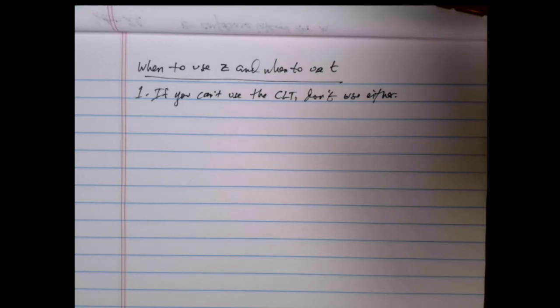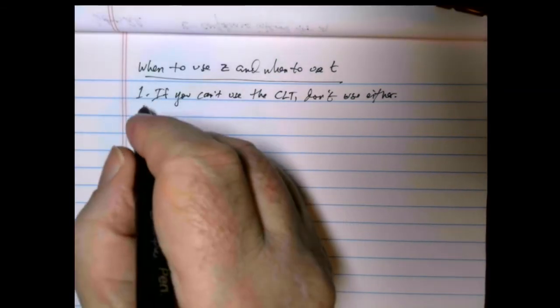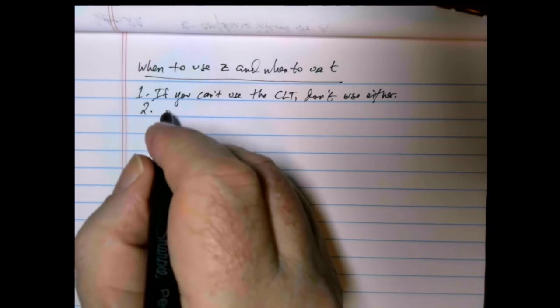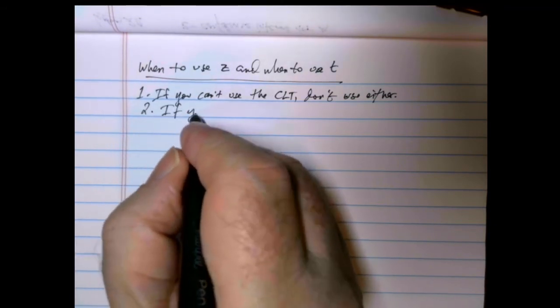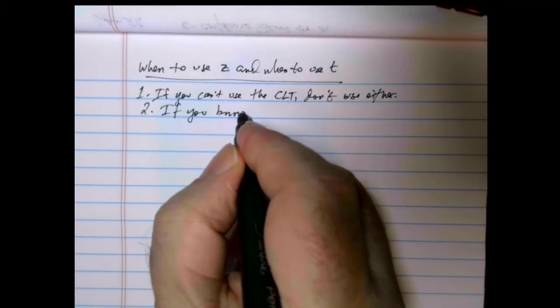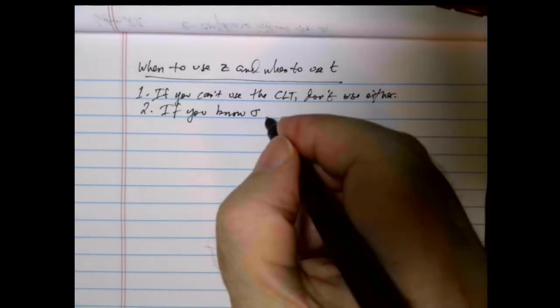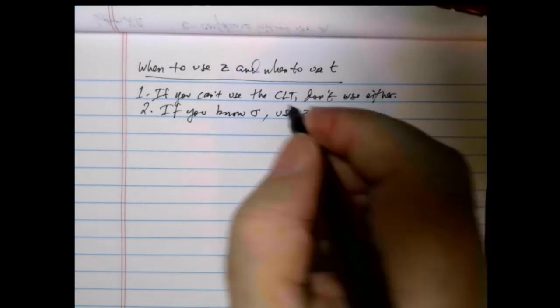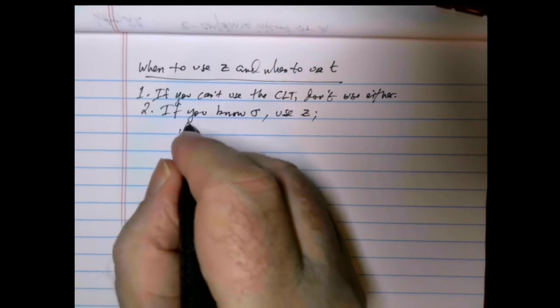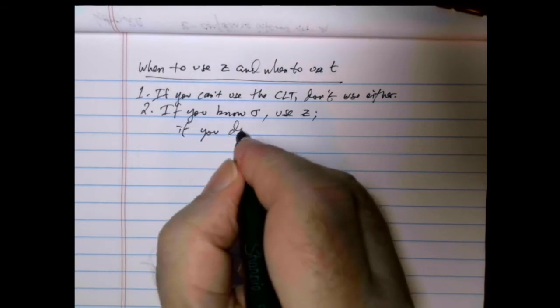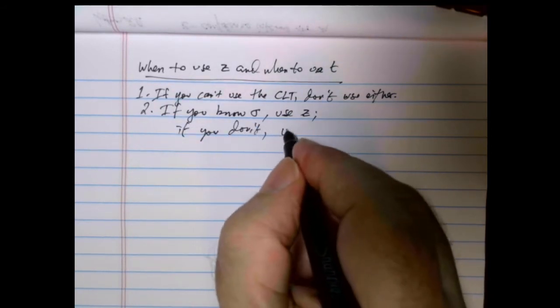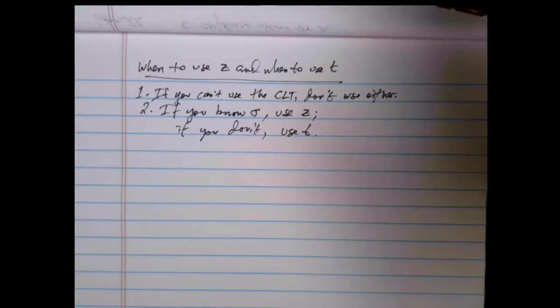You should say to yourself, okay, I can't use the CLT. I am out of my depth. I need help. Okay. If you can use the CLT, it's very simple. If you know sigma, the population standard deviation, you use Z. If you don't, you use t.